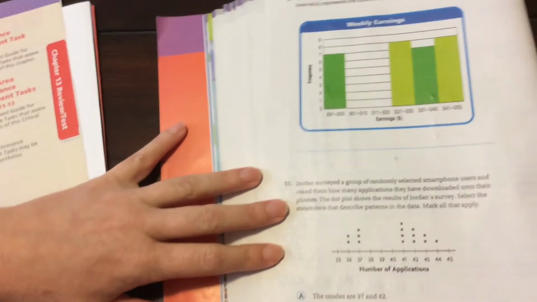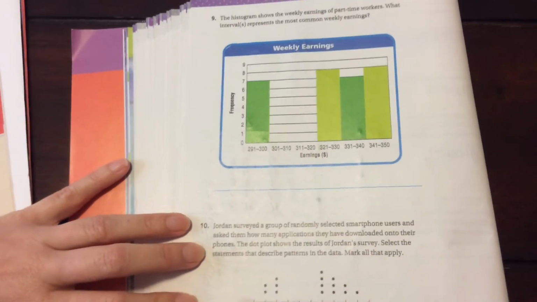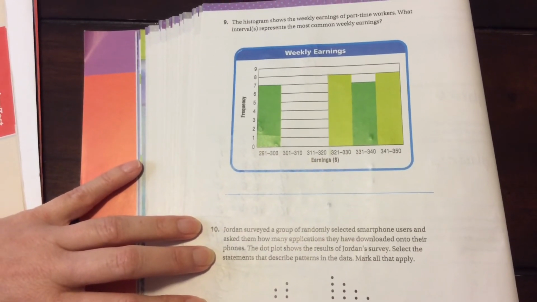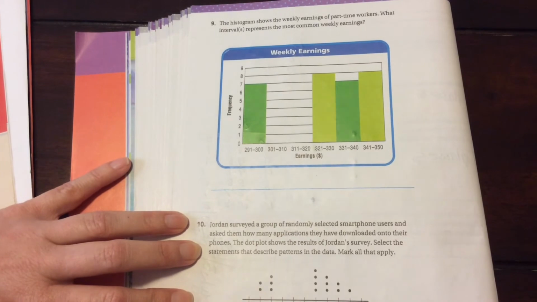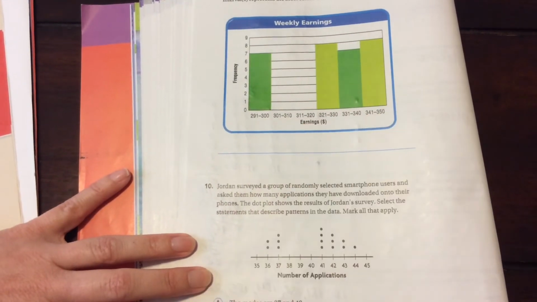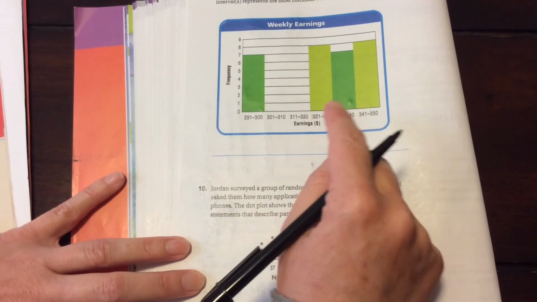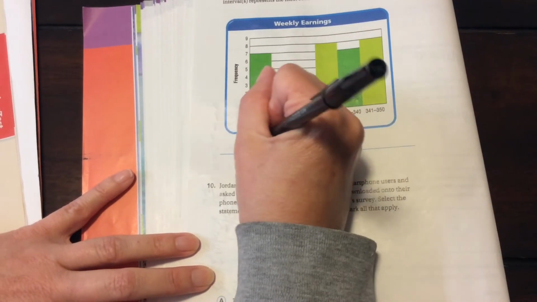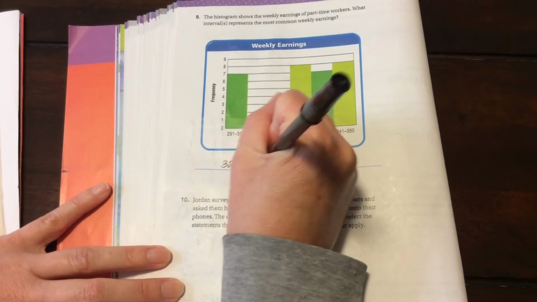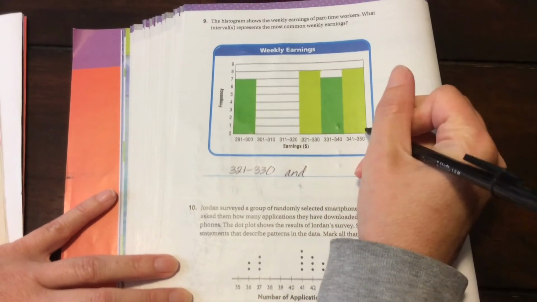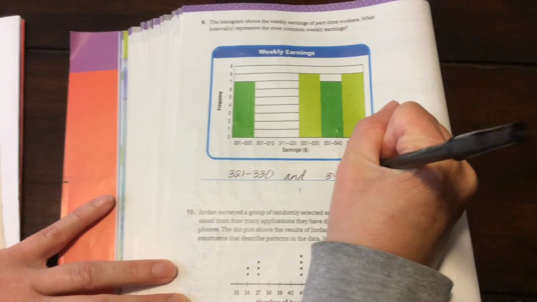Number 9. The histogram shows the weekly earnings of part-time workers. What interval represents the most common weekly earnings? So I have 2 peaks on this histogram, and so those are going to be the most common. So it's going to be from 321 to 330, and it's also going to be 341 to 350.